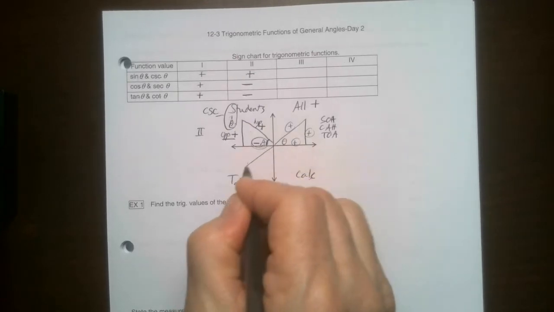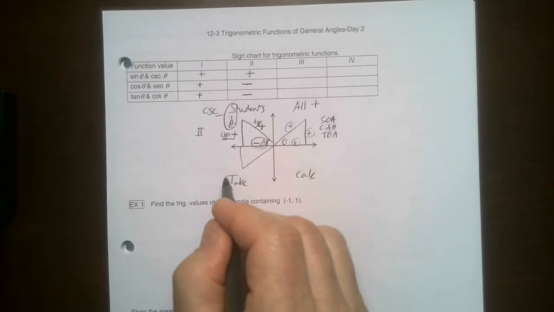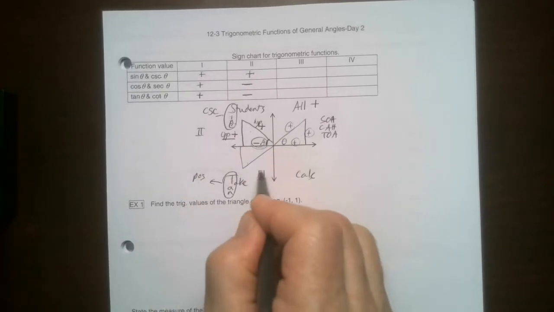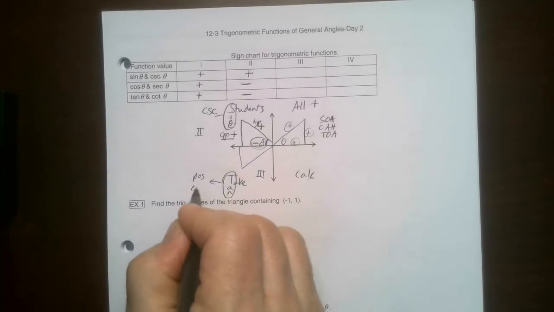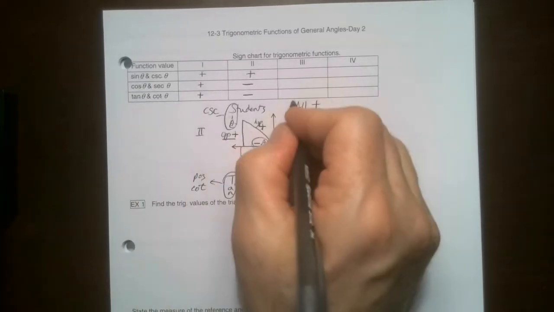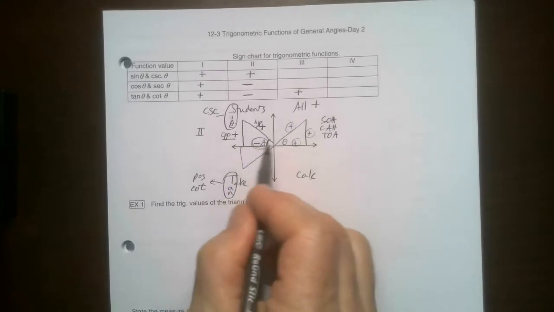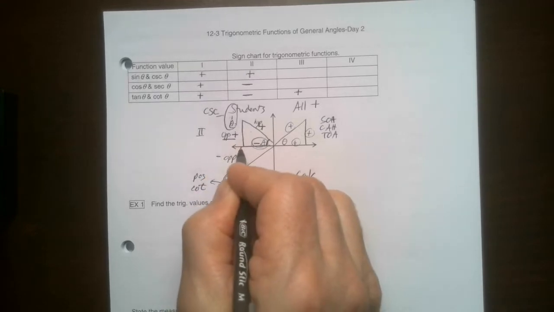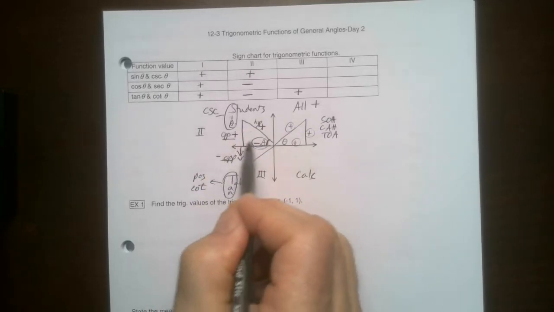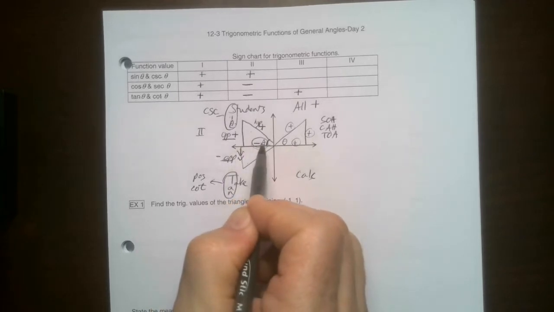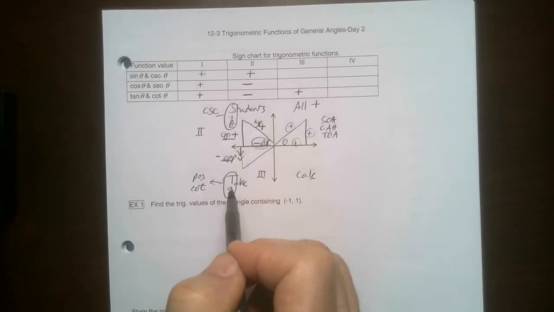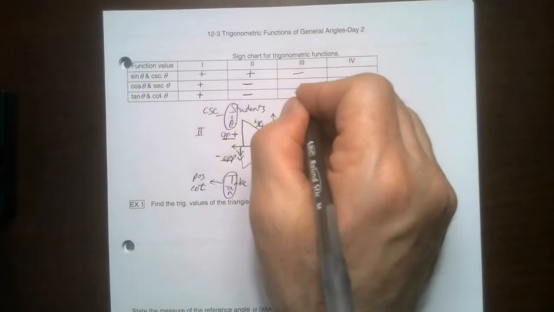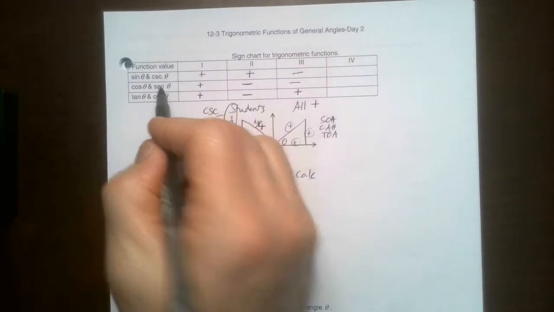Now, take is representing tangent. Tangent is the only thing positive in the third quadrant. But if tangent's positive, then so is cotangent. And if you think about it, my adjacent's negative, but my opposite is also considered to be negative. This is down. So opposite over adjacent would be a negative over a negative, which would give us a positive. So if tangent and cotangent are the only things positive, then sine and cosine are negative. That means cosecant and secant are negative.